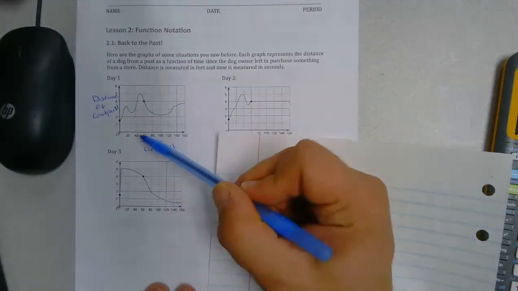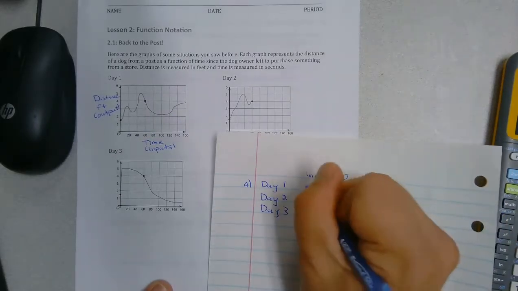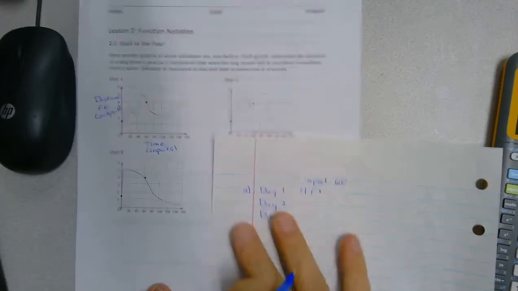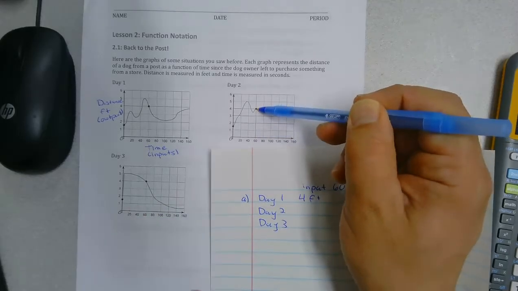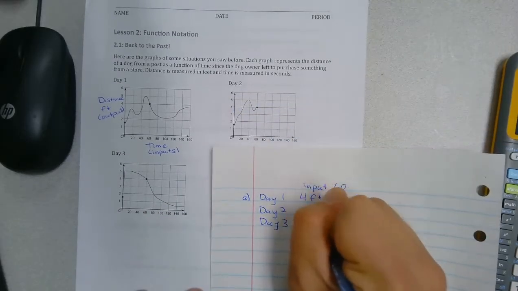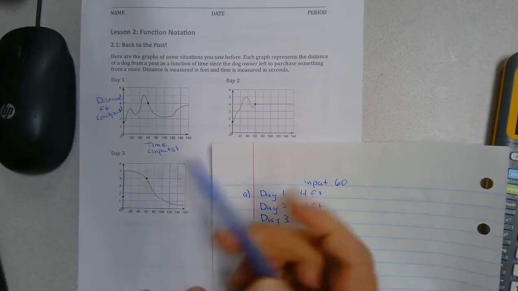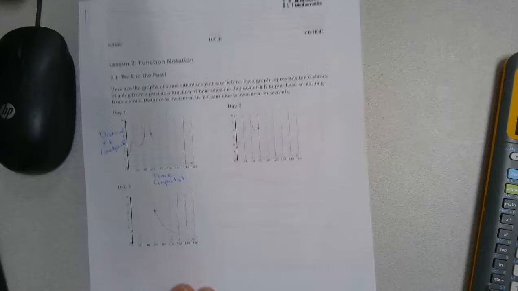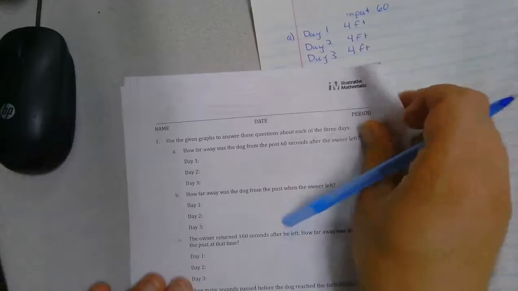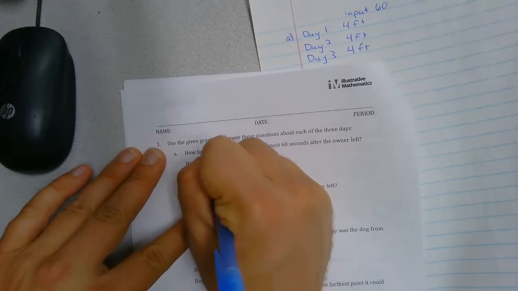So the day 1 graph, as I go for the input of 60 seconds, the output is 4 feet. So now at day 2, at 60 seconds, the dog still is 4 feet away. And here at day 3, if the input is 60 seconds, the dog again is 4 feet away. So I'm going to go back and just put that on my paper. We have day 1, 4 feet for all of them.